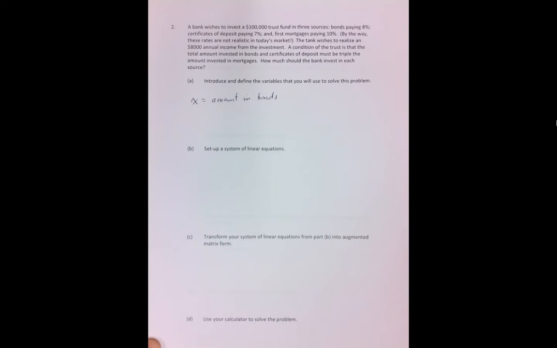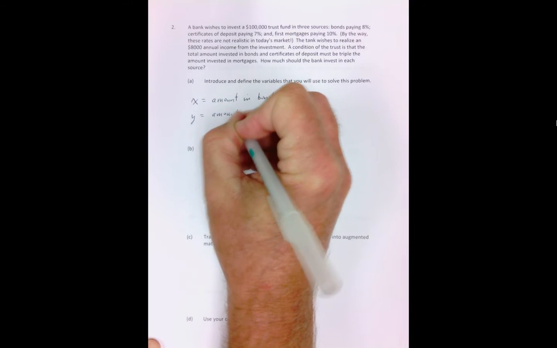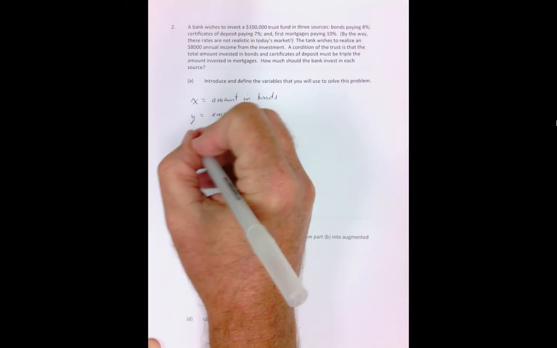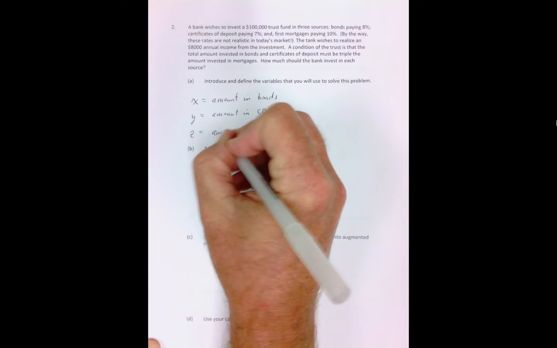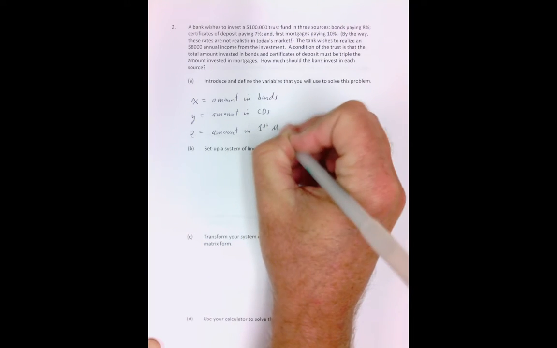X is going to be the amount in bonds. Y is going to be the amount in CDs. And Z is going to be the amount in first mortgages.